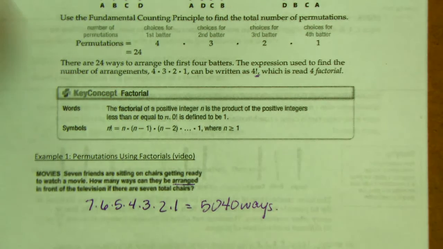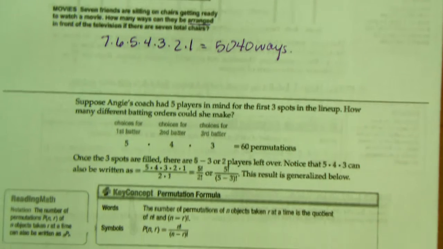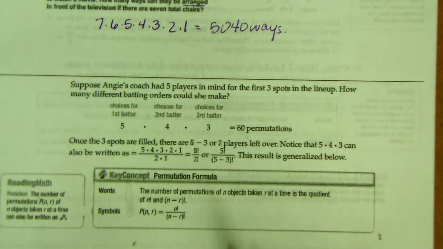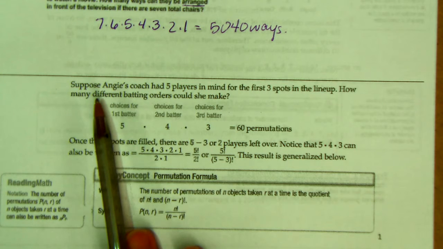There will be some big ones, okay? So very similar to the fundamental counting principle is a permutation where maybe you have 5 players or 5 things to choose from, but you're only choosing 3 at a time. So take a look at this one. Suppose Angie's coach had 5 players in mind for the first spots in the lineup. How many different batting orders could she make?